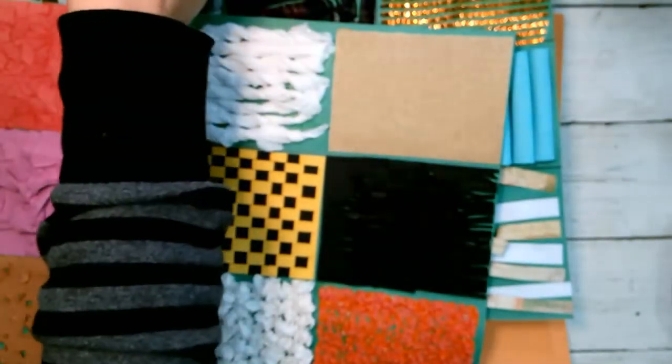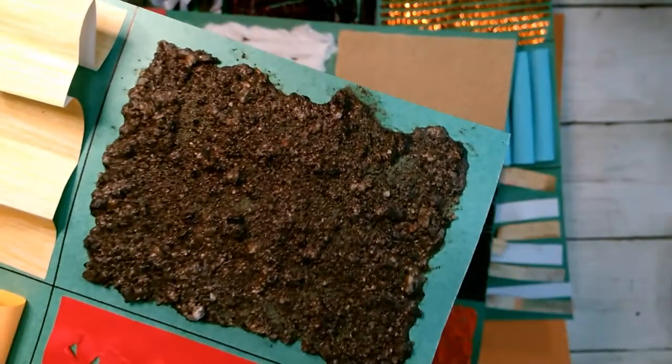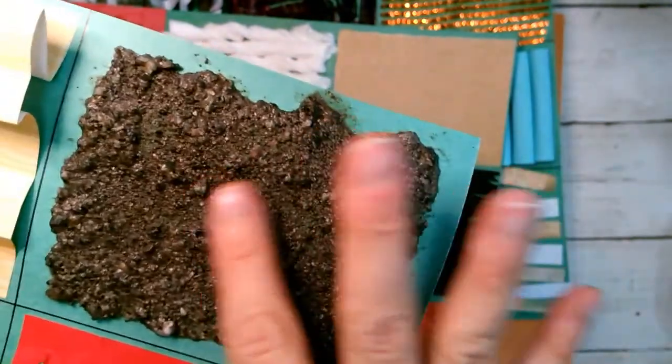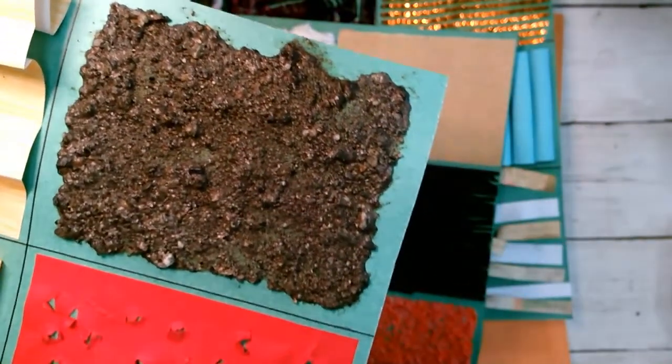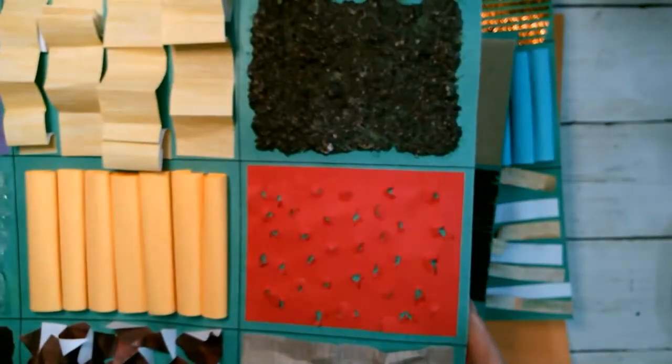One other thing I wanted to show you was you can just take some rocks and some gravel and mix it up with your glue and make a really cool texture with that. So let's start this project.